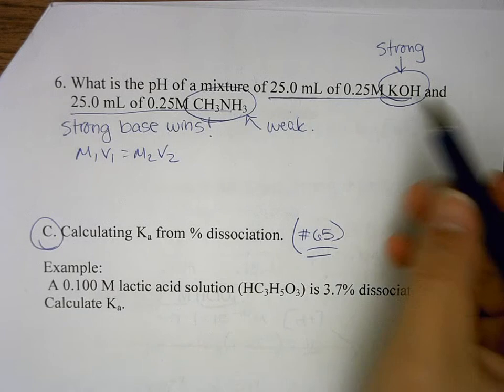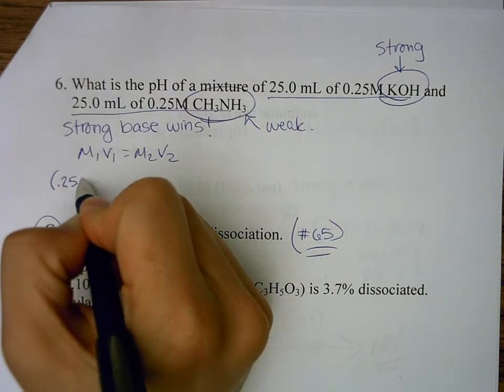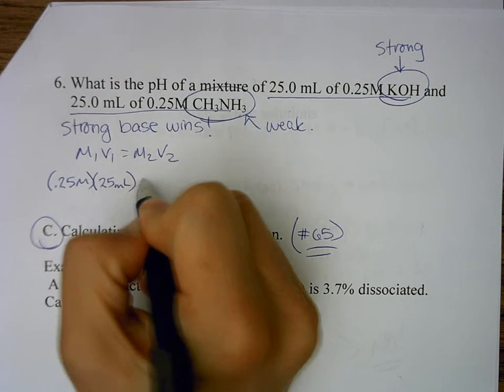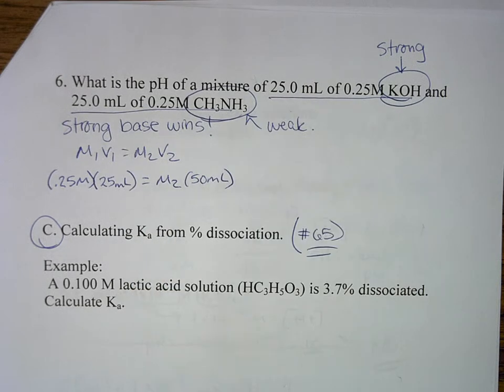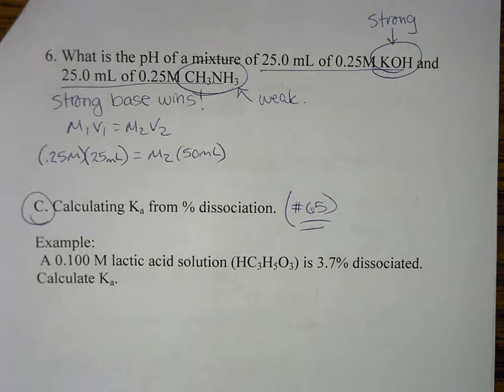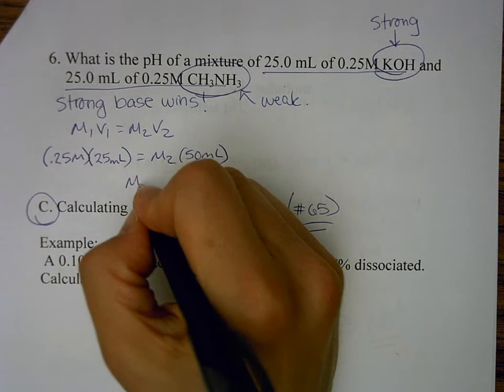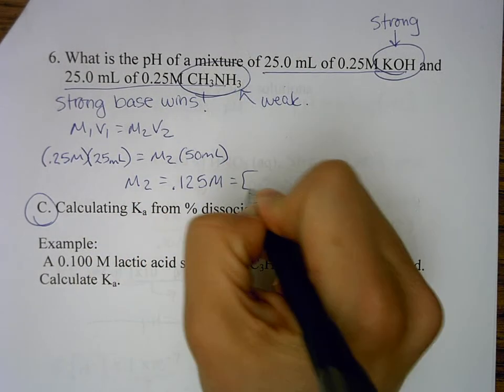My initial molarity of the strong base is 0.25. Initial volume of that is 25 milliliters equals M2 times 50 milliliters, which is the volume of the solution when it's combined together, the mixture of those two. M2 equals 0.125 molar. That's the concentration of hydroxide ions.